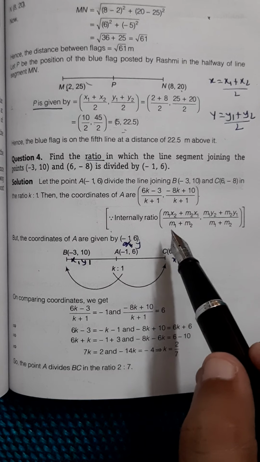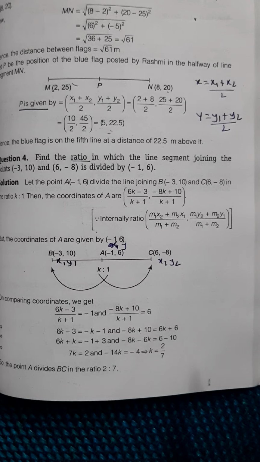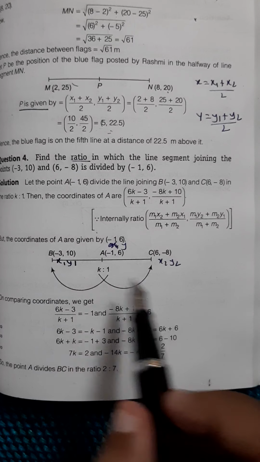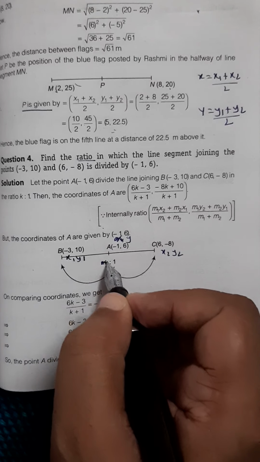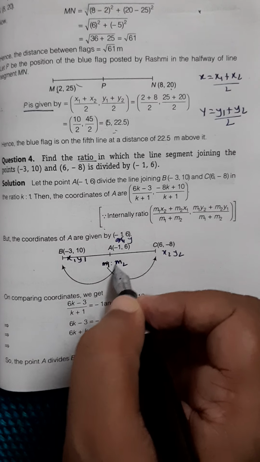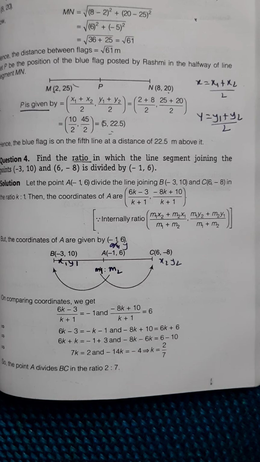So I'm going to use the same section formula. x is (m1 x2 plus m2 x1) divided by (m1 plus m2). So when I'm using that, here they have taken k:1. I could have used the same m1 m2 also, no problem. I can use m1 m2 or k:1. In some books they do with k:1. In some books they will do with m1 m2.